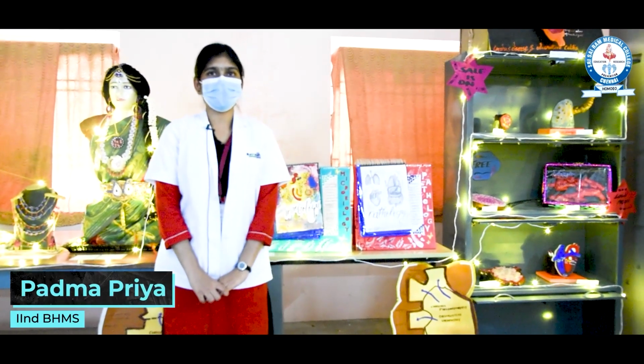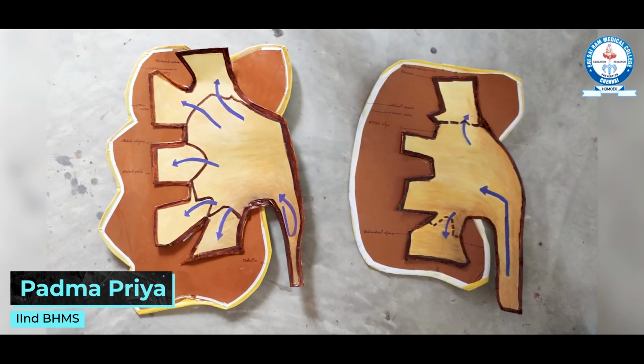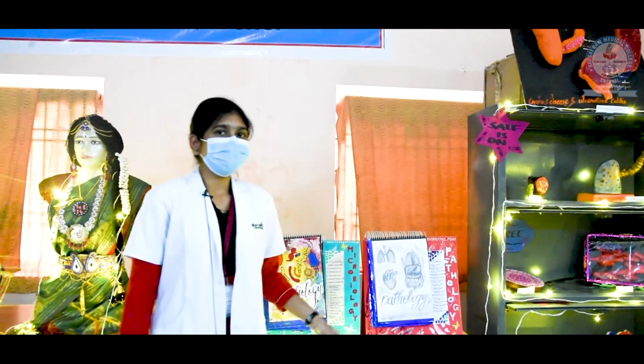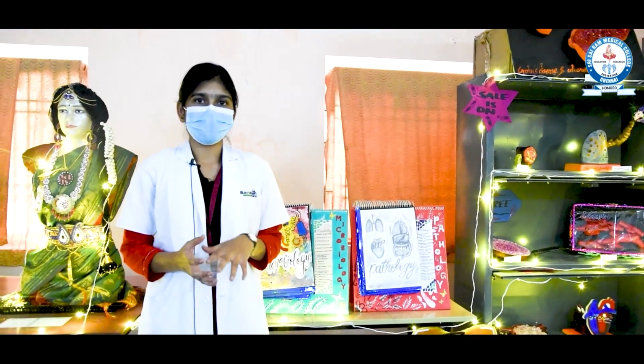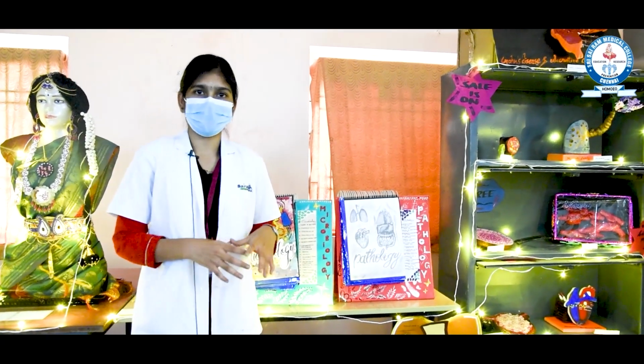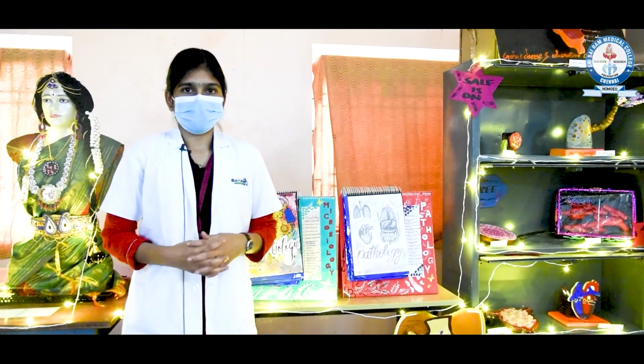Hi everyone, I am Padma Priya and I have made a model of chronic pyelonephritis resembling a leaf fan. Chronic pyelonephritis is a chronic tubulointerstitial disease resulting from repeated attacks of inflammation and scarring. Depending upon the etiology and pathogenesis, there are 2 types: reflux nephropathy and obstructive pyelonephritis. Reflux nephropathy is a backflow of urine back into the ureter, whereas obstructive pyelonephritis is due to an obstruction in the ureter, so the urine cannot be passed out.